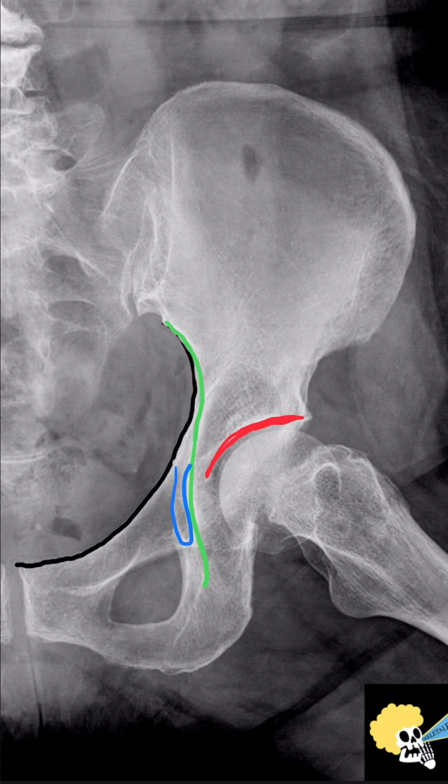The last two lines are anatomical landmarks for the acetabular walls. The medial of the two lines corresponds to the anterior acetabular wall, and the lateral of the two lines corresponds to the posterior acetabular wall. And when they are disrupted, they suggest acetabular wall fracture component.